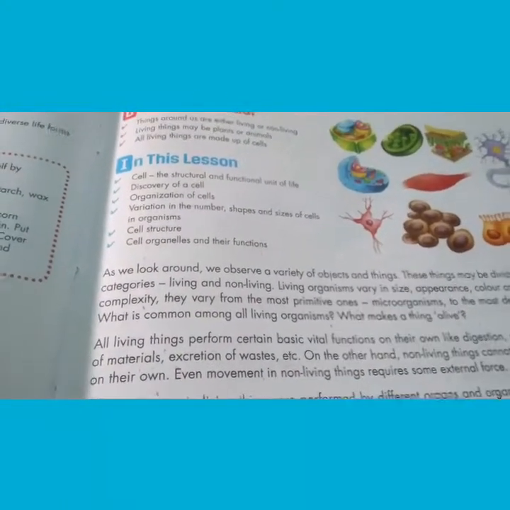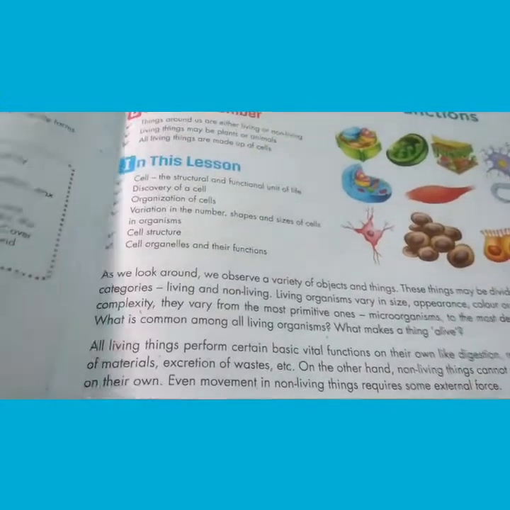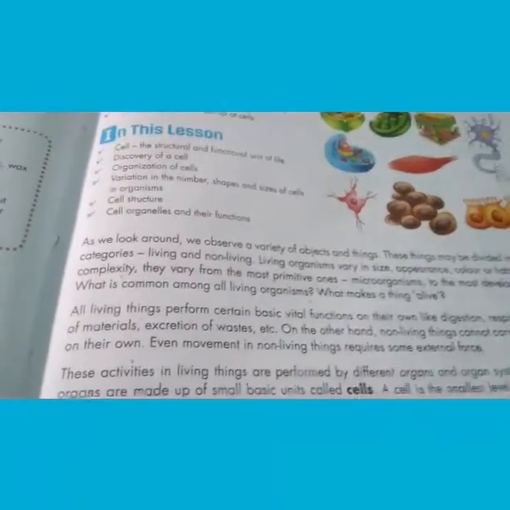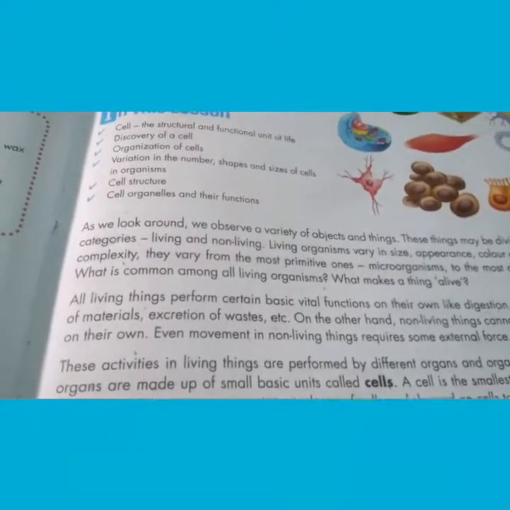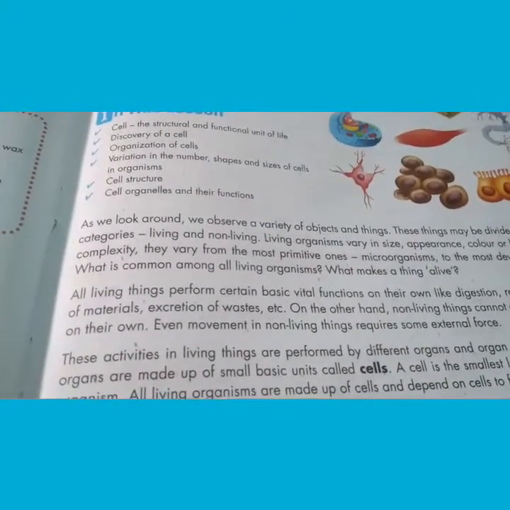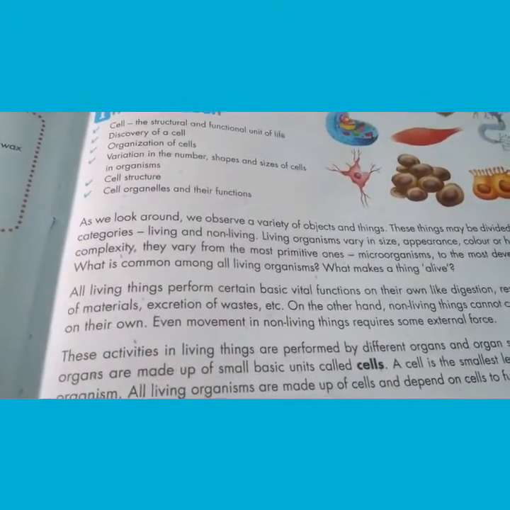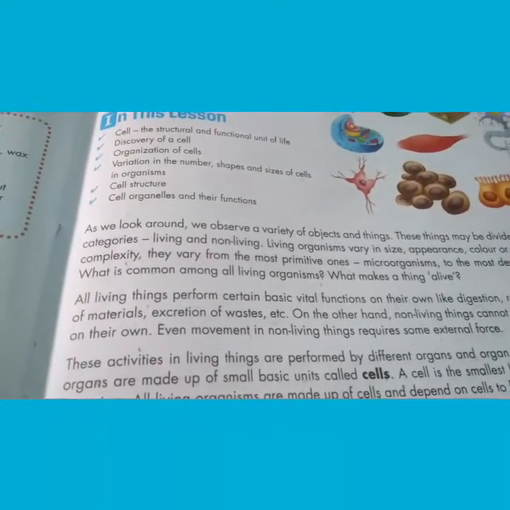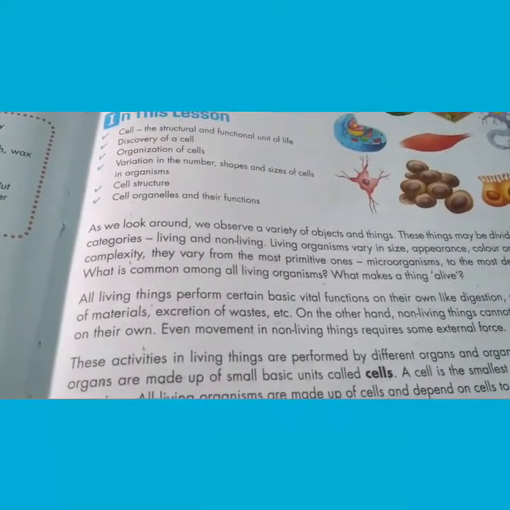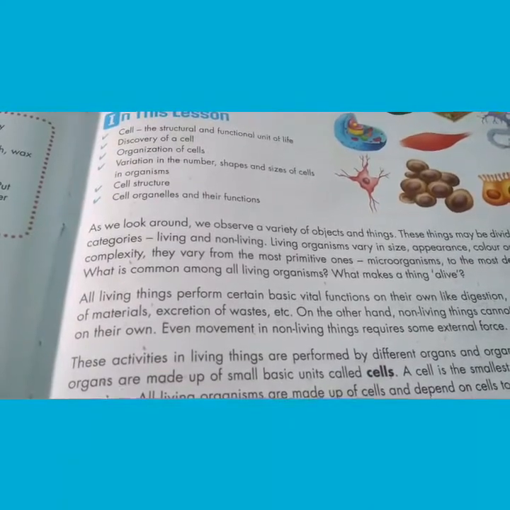But non-living things cannot show any movement or perform this type of function or activity within them, and so they are called non-living things. This is the answer for these two definitions.